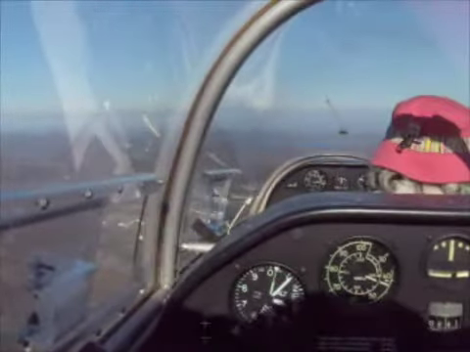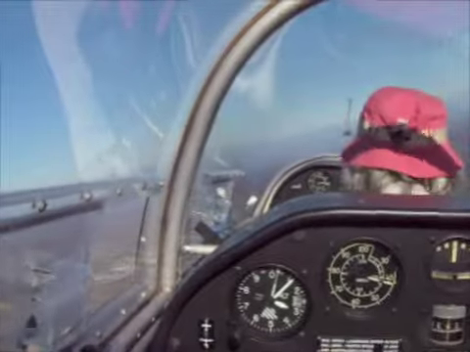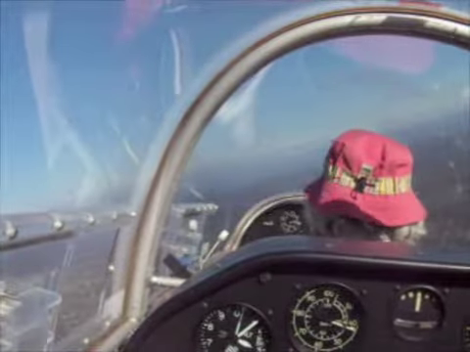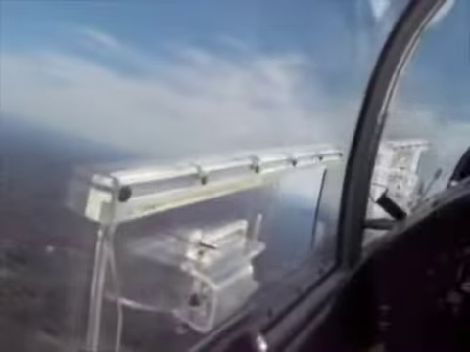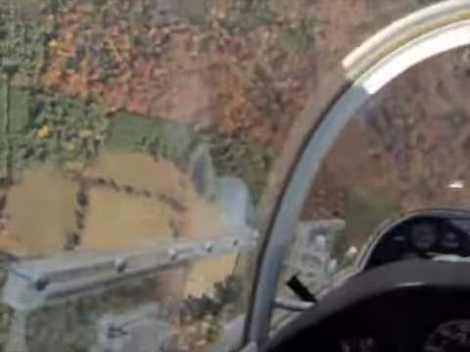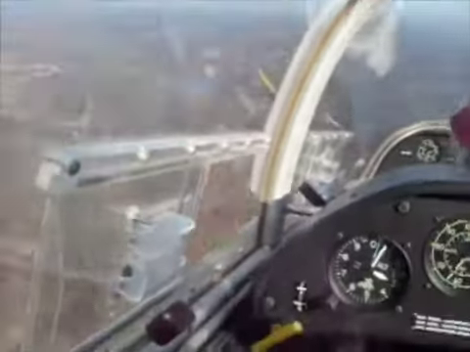So that's the answer to the question that we started with. If the glider pilot wants the glider to go faster, he points the nose down by using the stick. If he wants it to go slower, he raises the nose by using a backward motion of the stick.